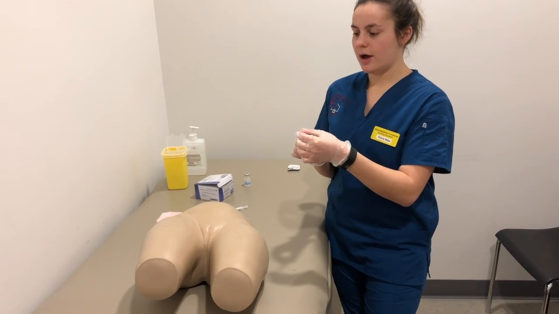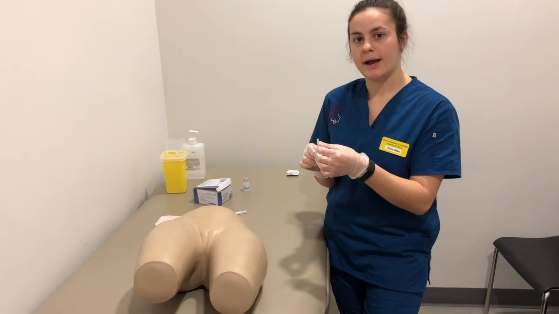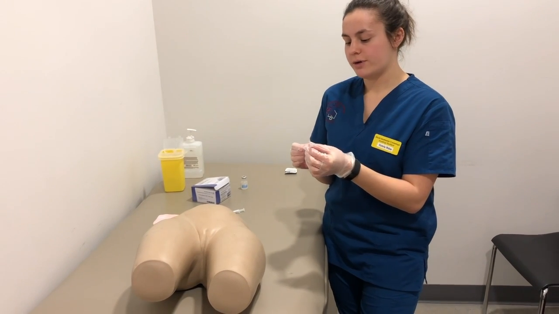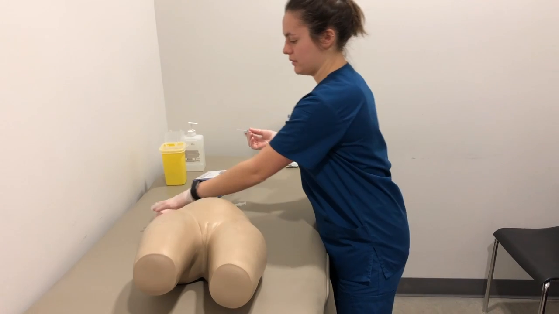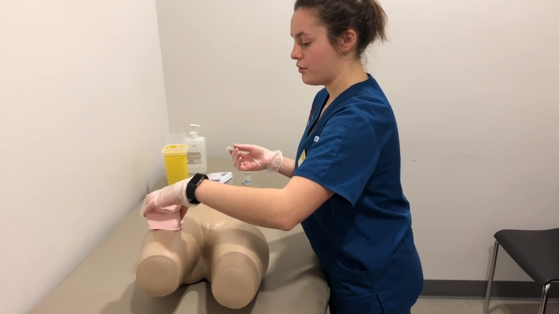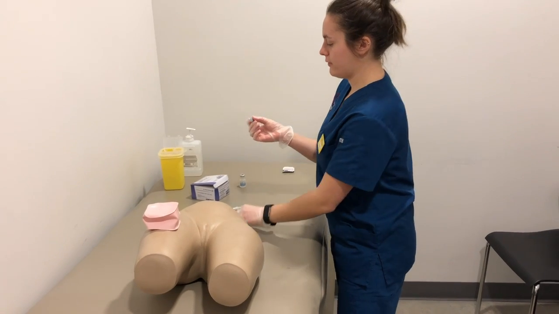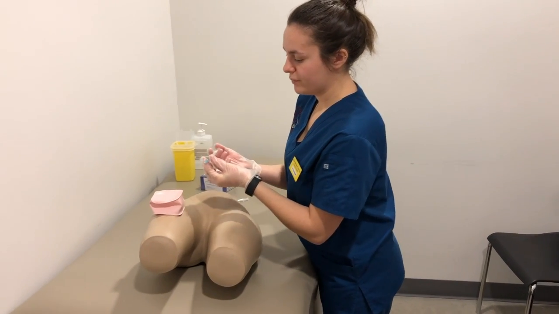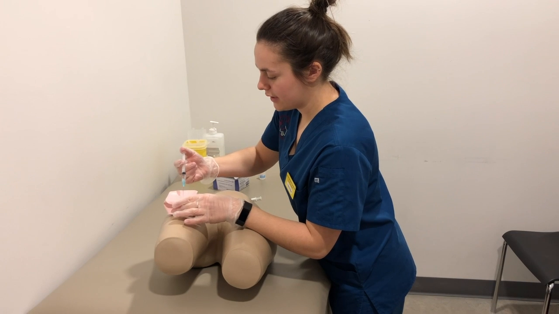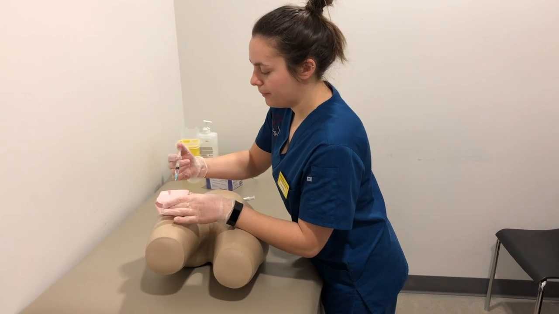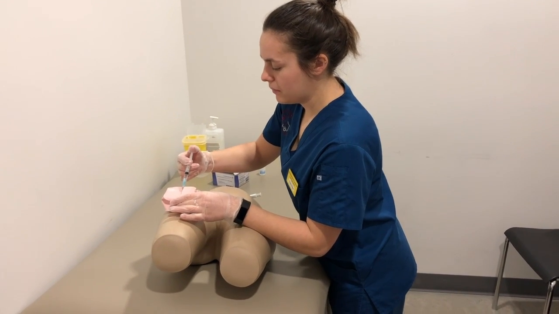So I'm going to pull the sheath off. For a subcutaneous injection, I would like to inject at a 45-degree angle. So I'm going to pull the sheath off and inject at a 45-degree angle with the bevel up.